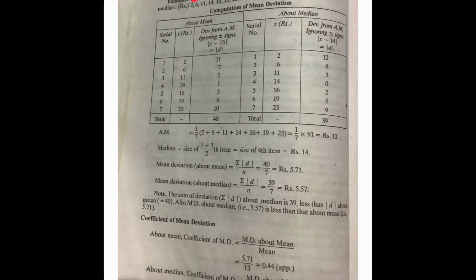Find the mean deviation of the following data about mean and about median. You have to find what? MD. MD is equal to what? Summation of d modulus divided by n, right? But they ask you to find both mean deviation about mean as well as about median. So this is the information. From this information you are asked to find mean deviation about mean and mean deviation about median. So let us calculate it.